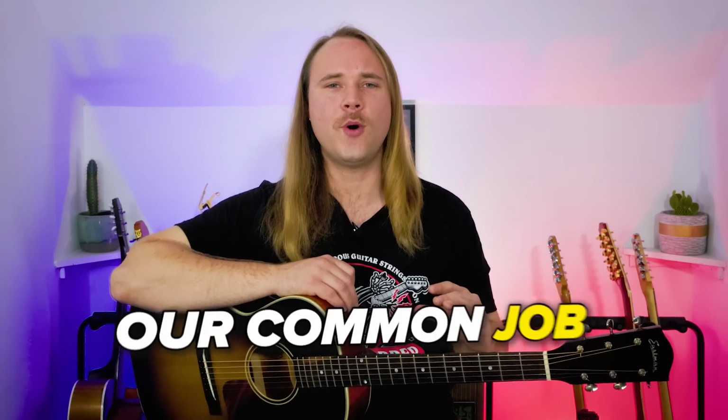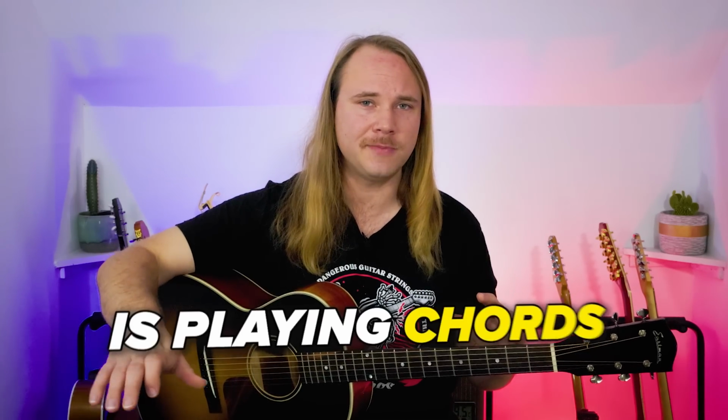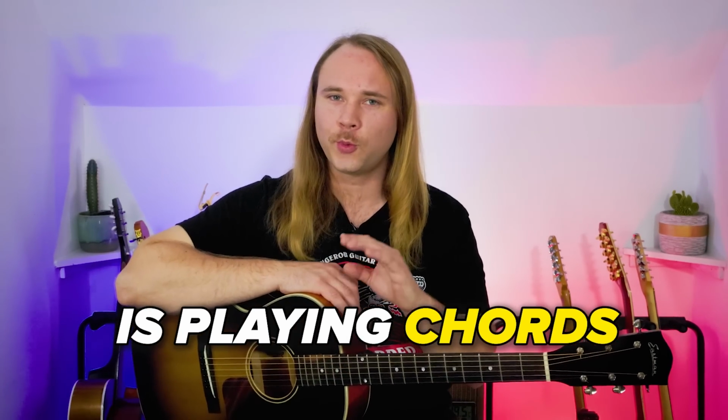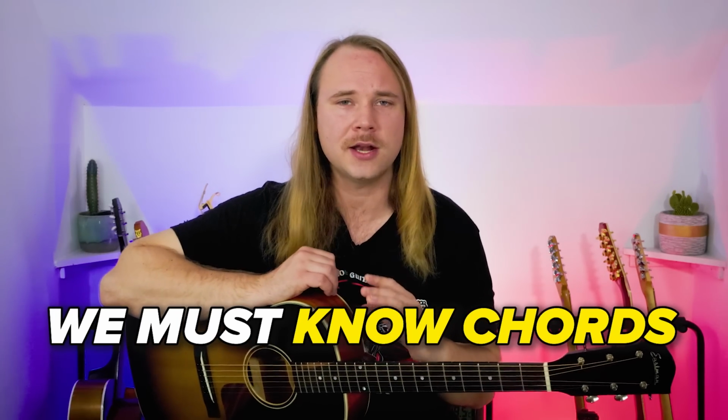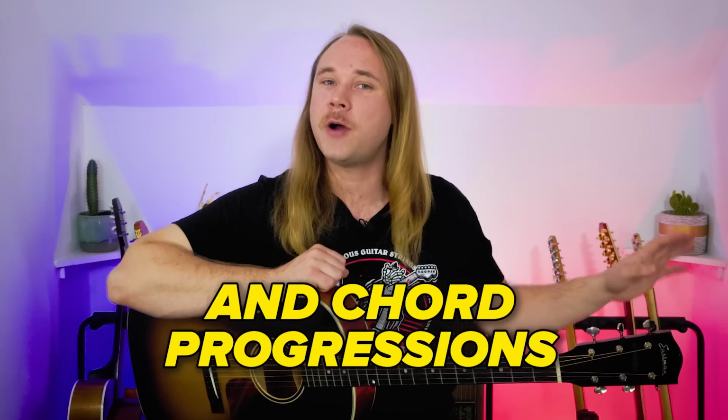Now, as a guitarist, one of our most common jobs is going to be to play chords. So it's really important for guitarists to not only understand a little bit about chords, but about chord progressions themselves. And the best way to learn about chord progressions is honestly to look at some common ones. So that's why we're going to take a look at the most common 3 in this lesson.